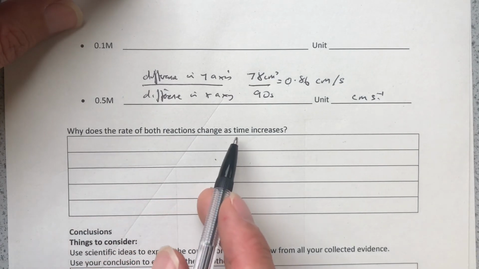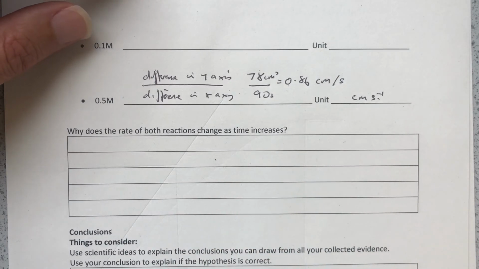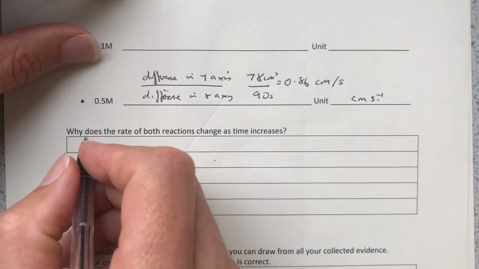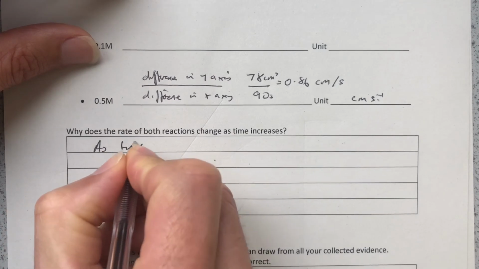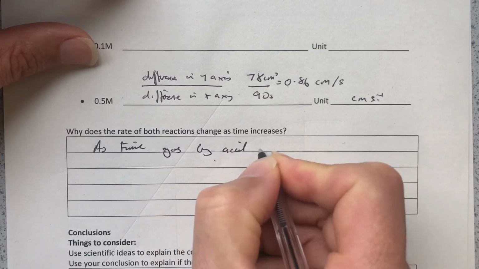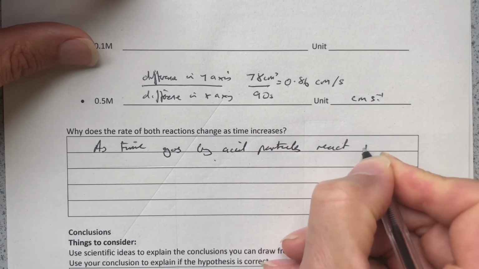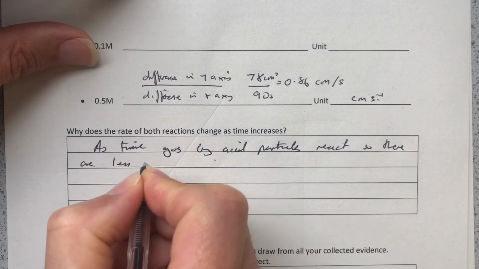Why does the rate of both reactions change as time increases? The answer is the acid particles are being used up. As the acid particles are used up, there are fewer collisions, so the rate gets slower. Let's just quickly write that in there. As time goes by, acid particles react, so there are less of them.